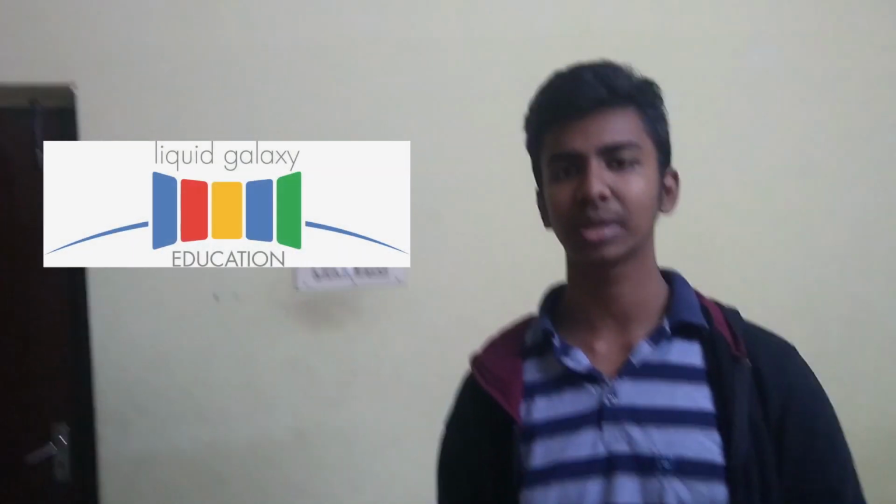So let me give you an idea on how the application works. It is known as Liquid Galaxy for Education app, and it acts as a navigator tool for Liquid Galaxy. Once you control the Android application with Liquid Galaxy, you just need to navigate it using your hands. You'll have an Android tablet in front of you, and to zoom in and zoom out, you just need to control it through the tablet screen.